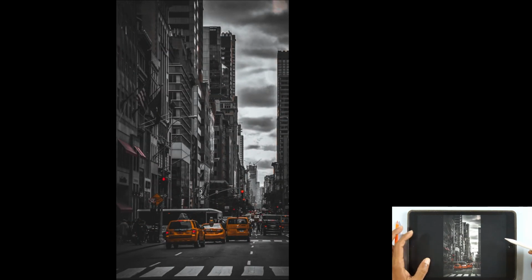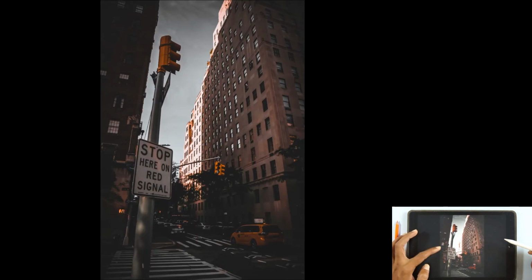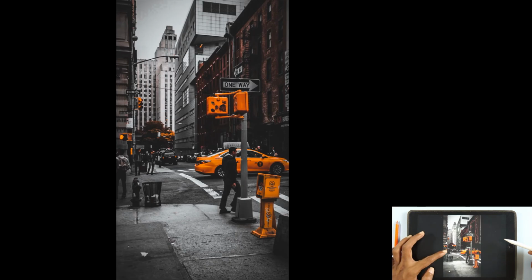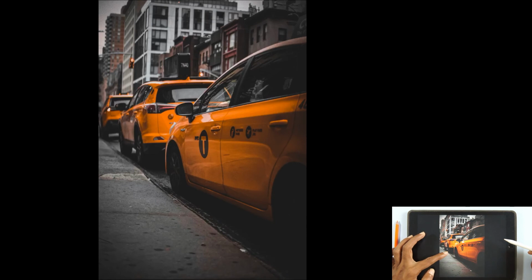That's it guys. So I think you got some pretty good knowledge about how to get an orange mood into your photos. So use these techniques and tools, and play with them so that you can get the best results.